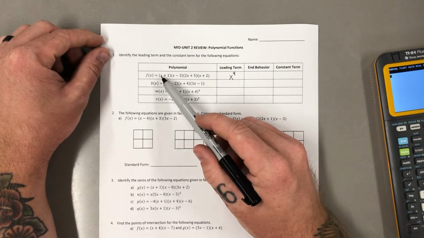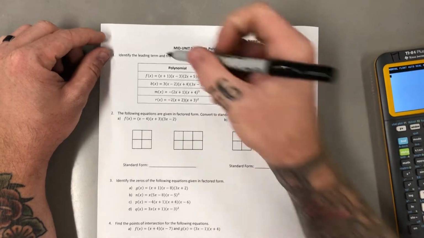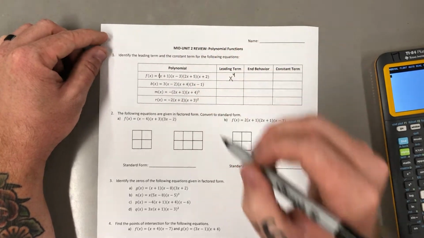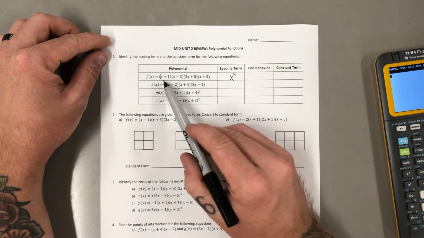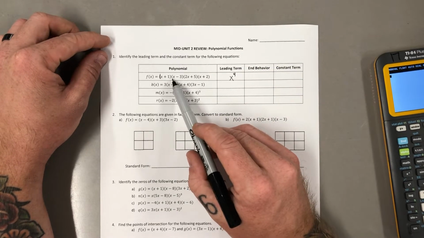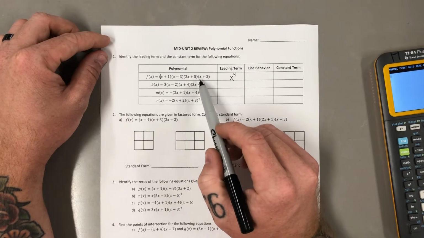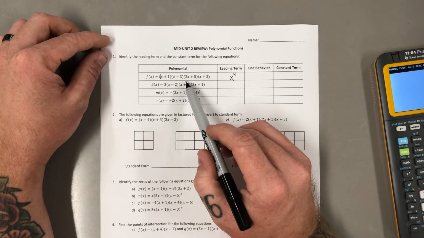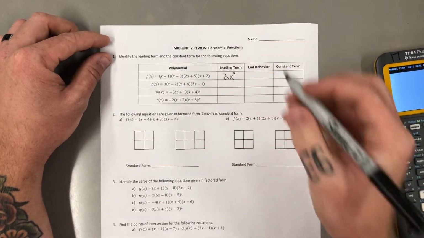So when you just see a regular x right here, the coefficient of that, or the number that's right here that we don't see, is 1. So it's 1x, 1x, 2x, 1x. And if we multiply all those, that will give us our number in front of this. 1x times 1x times 2x times 1x. Okay, so 1 times 1 is 1, 1 times 2 is 2, and 2 times 1 is 2. So your leading term is 2x to the 4th.